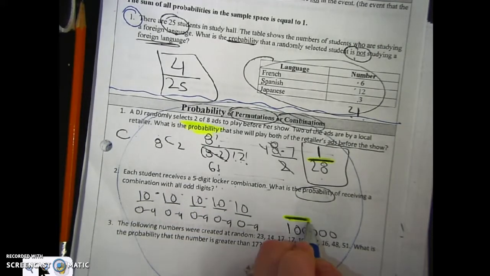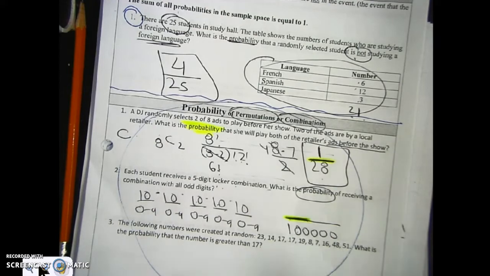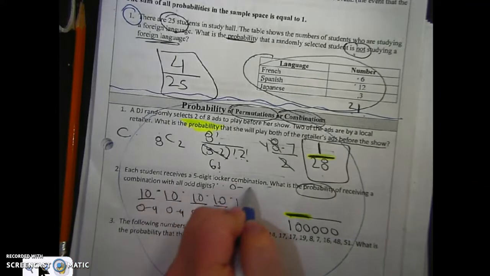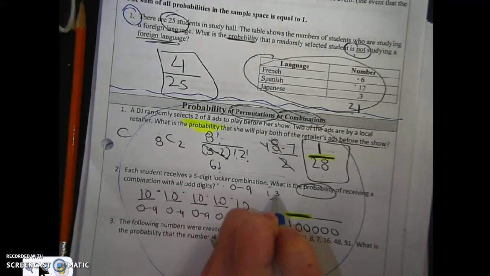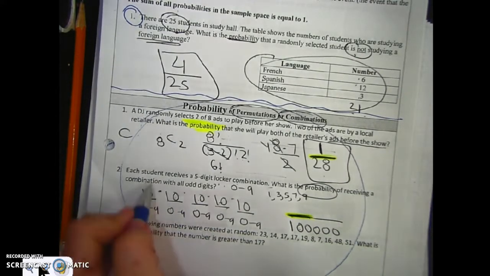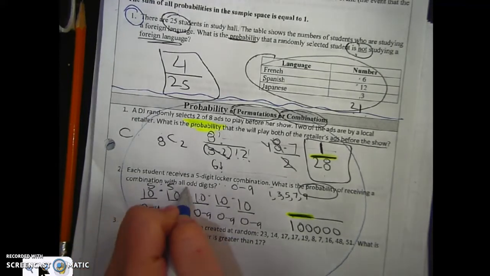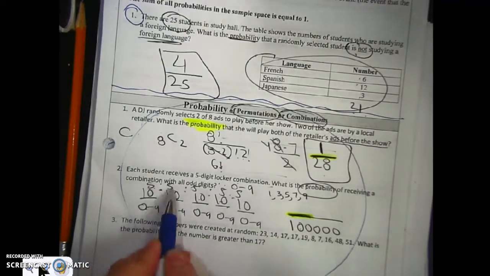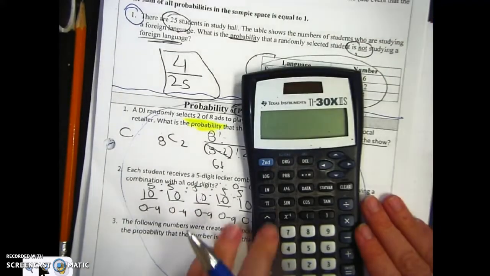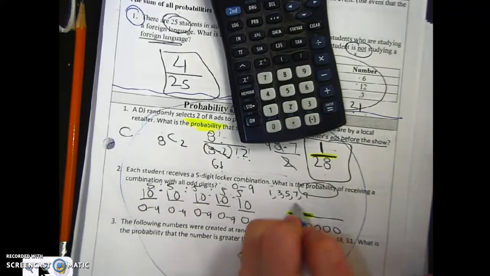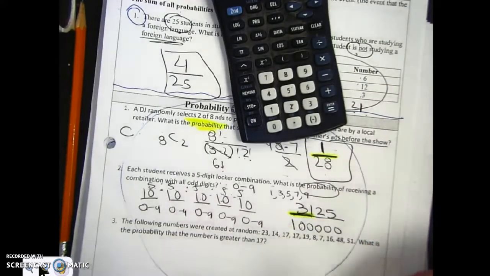Okay? But now the probability of it being odd, well, let's look. If you have the numbers 0 through 9, 1 is odd, 3 is odd, 5 is odd, 7 is odd, and 9 is odd. That means half of them will be odd, which is 5 times 5 times 5 times 5 times 5, which is 5 to the 5th, which is 3,125.